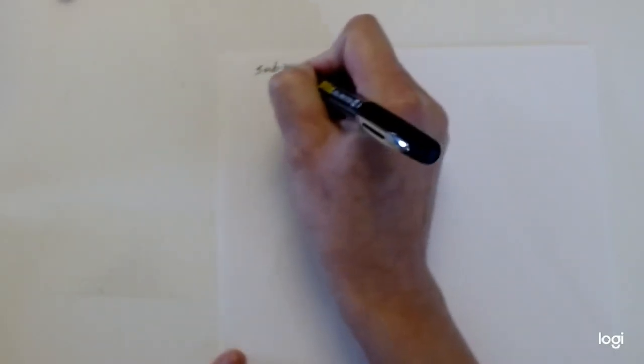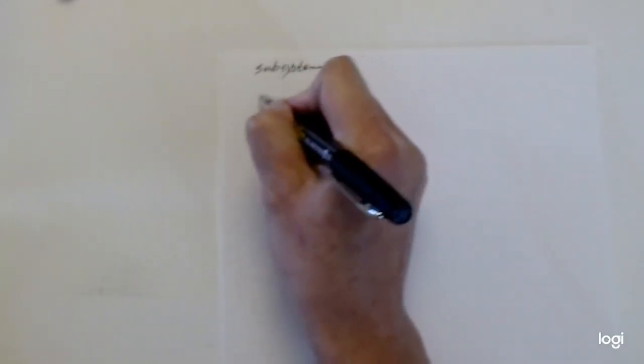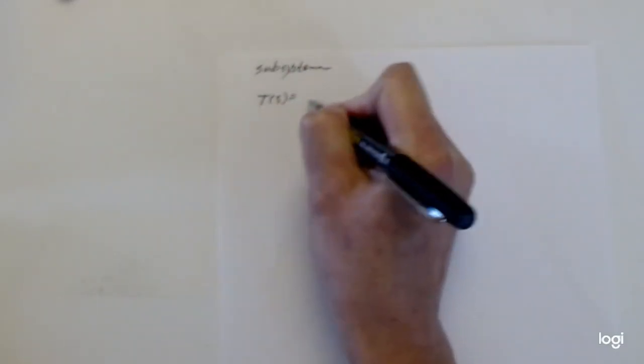Let's talk about the basic subsystems. The most common is the first one, a constant k. In that case, dB wise it will be 20 log k. Phase is 0.